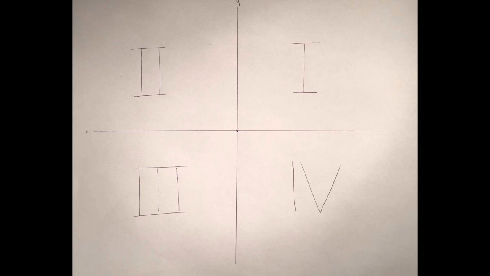And for the angle 45, it will be the square root of 2 over 2 and the square root of 2 over 2. For the angle 60, it will be 1 over 2 and the square root of 3 over 2.